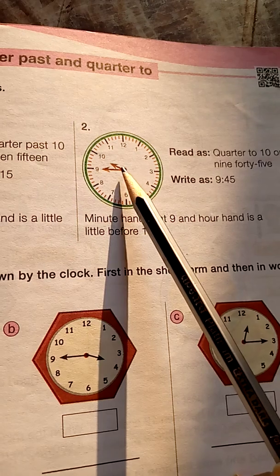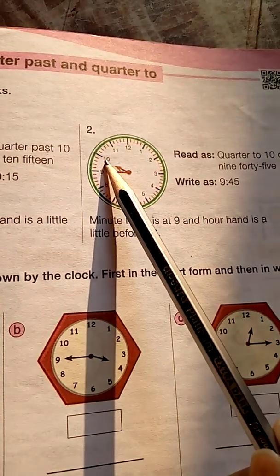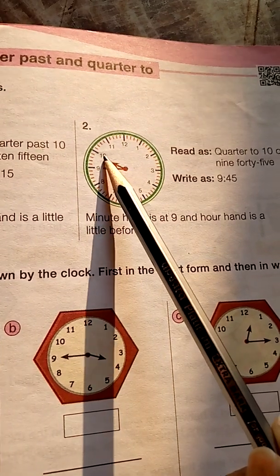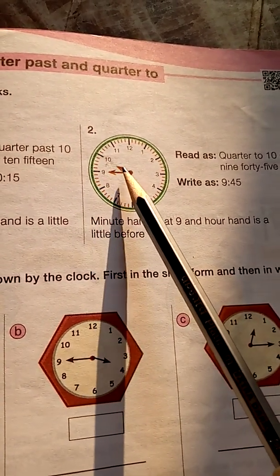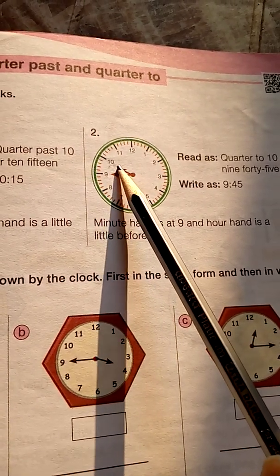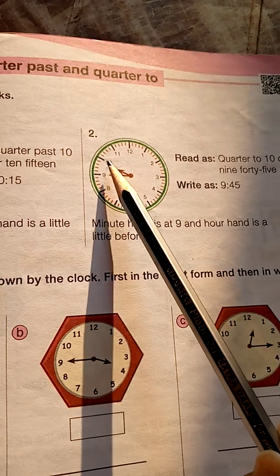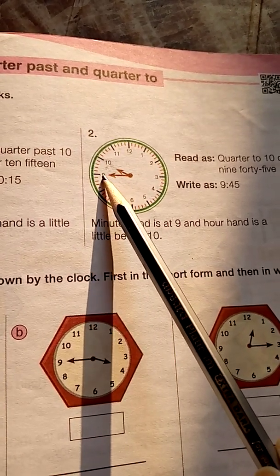See here, the minute hand is a little before 10. It is not directly 10, but a little before 10, between 9 and 10. You'll understand it, children, when you see the clock. When it starts indicating towards the number, that number is always considered. And when it comes to 9, it is quarter to.